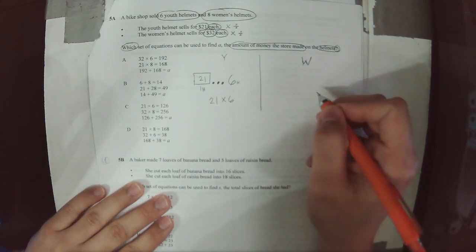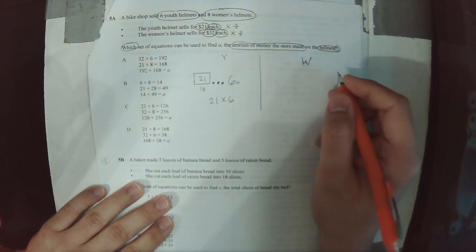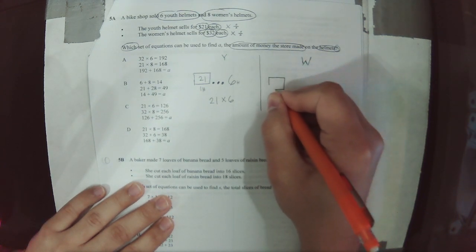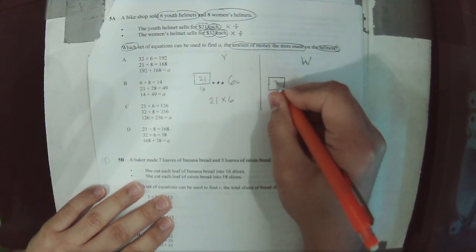Now let's look at the women's helmet, see if that's the same thing. The women's helmet, a little bit different, a little more expensive. $32. That's for one helmet. They sold one helmet. Did they just sell one women's helmet, or did they sell more?